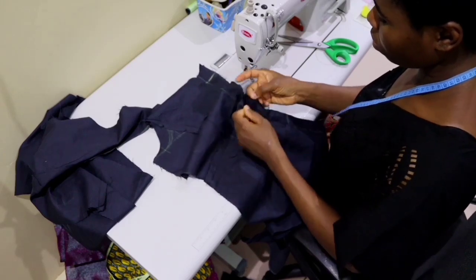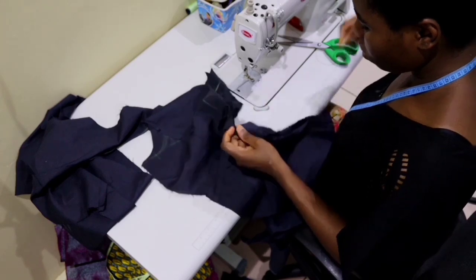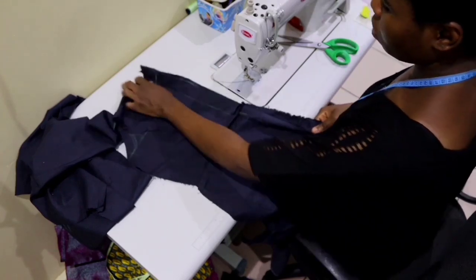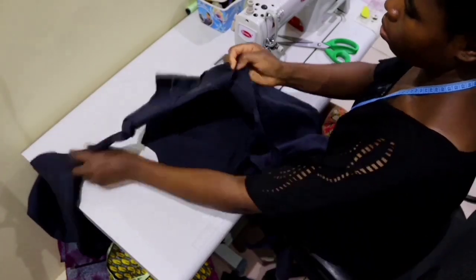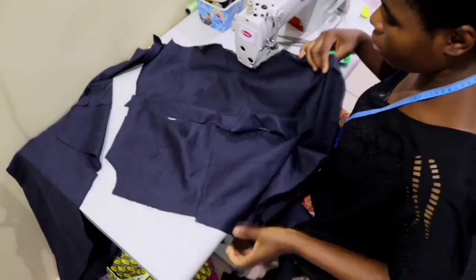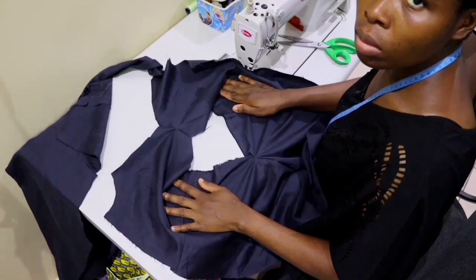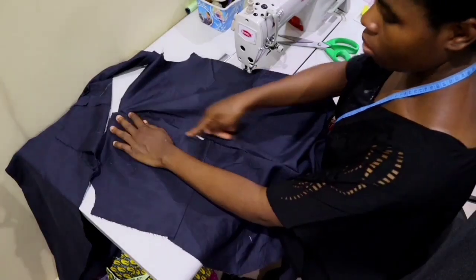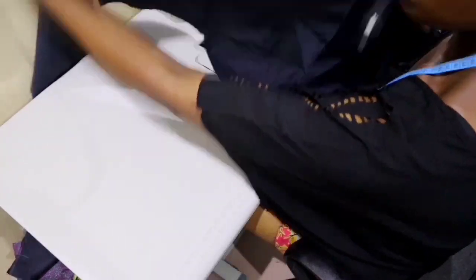Like I said, the zip is starting 2 inches below the neckline and is stopping 8 inches downward from the waistline. So this opening here is our zip allowance part now. We're going to be inserting our zip there.